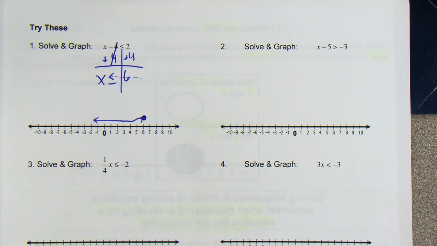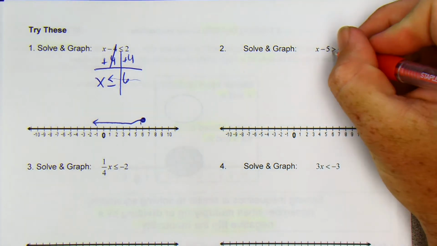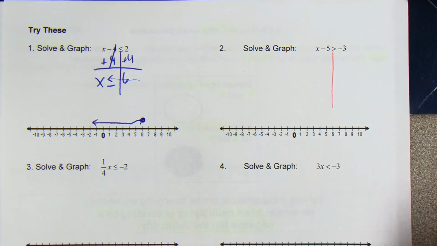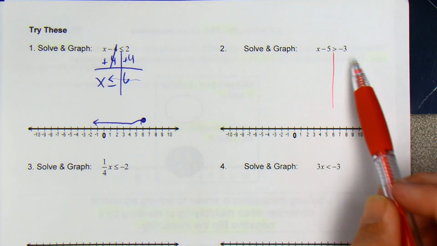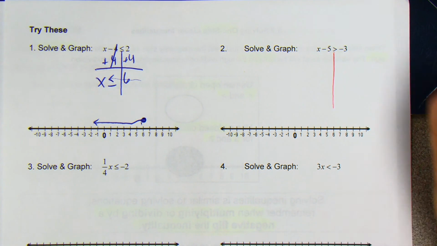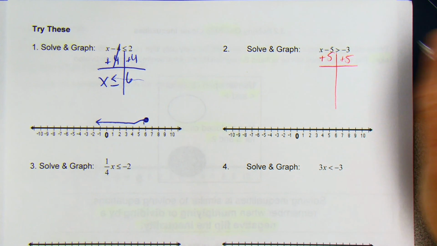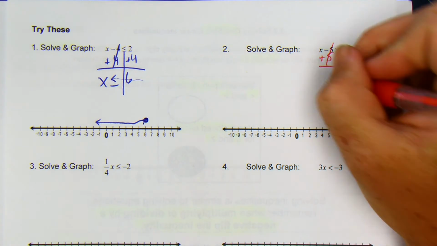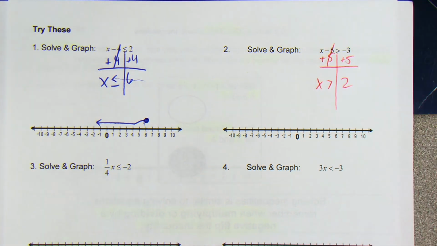Now let's try number 2. It says solve and graph again. So my first step is always to draw my line straight down. I have x minus 5 is greater than negative 3. So I need to move this negative 5 to the other side of the inequality sign. So I need to do the opposite. The opposite of a negative 5 would be a positive 5. So I'm going to add 5 on both sides of the inequality sign. Negative 5 plus 5 is 0. So I'm left with x is greater than negative 3 plus 5 is 2.